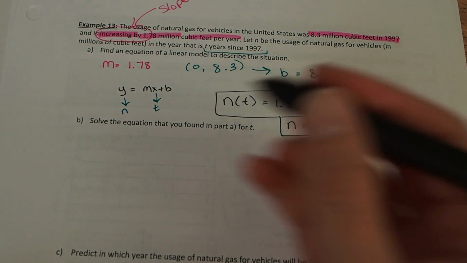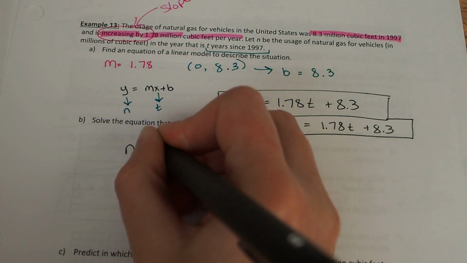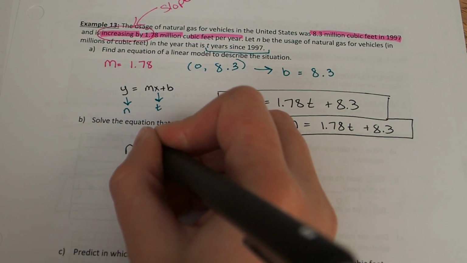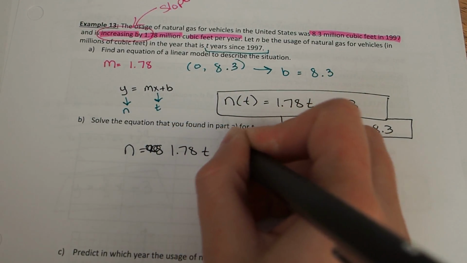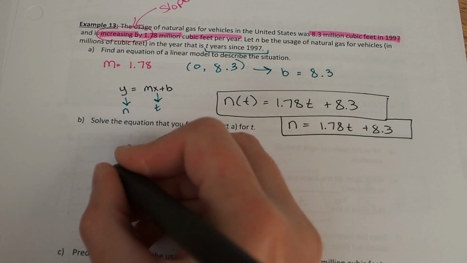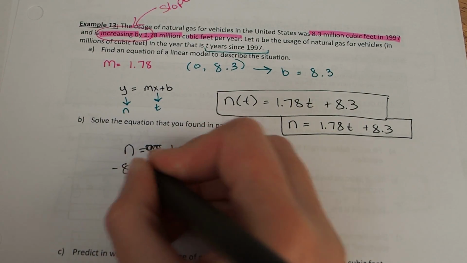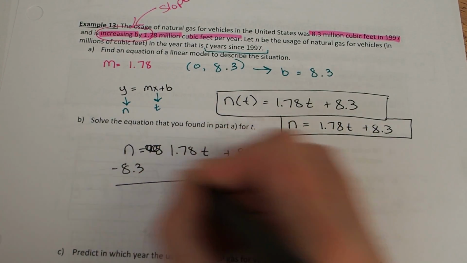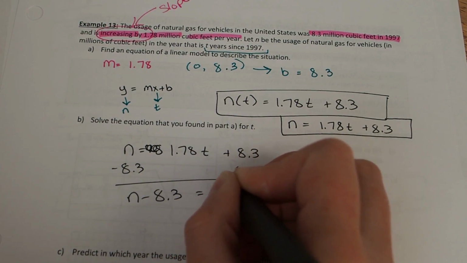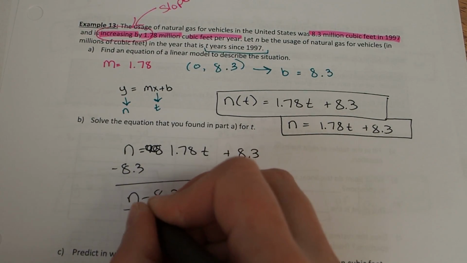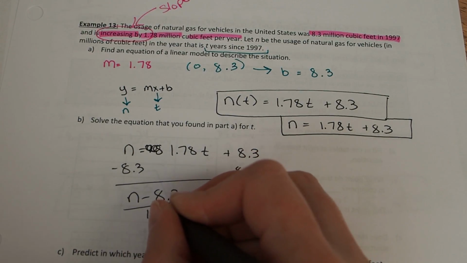So I'm going to start with n equals 1.78t plus 8.3. I'm going to subtract the 8.3 from both sides. That gives me n minus 8.3 equals 1.78t. And I need to divide both sides by 1.78.